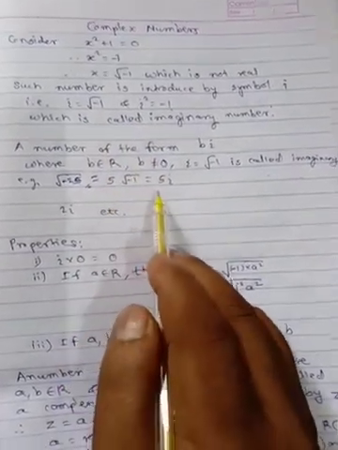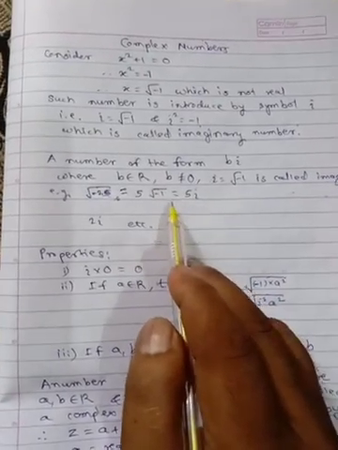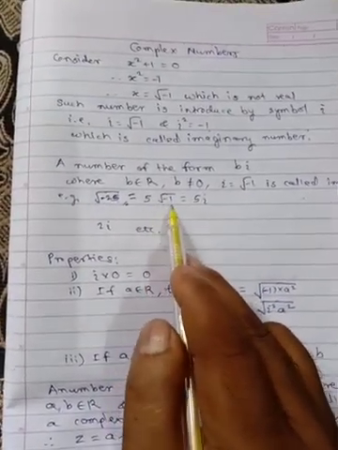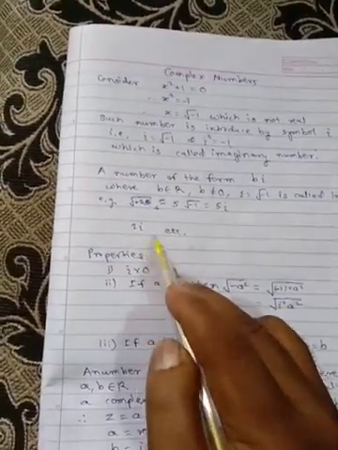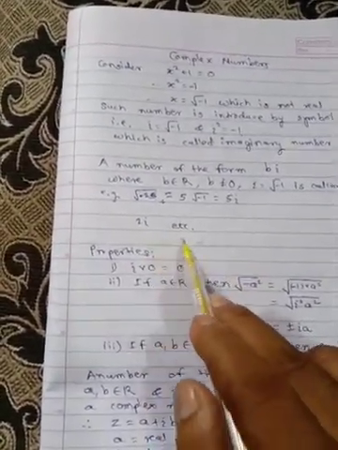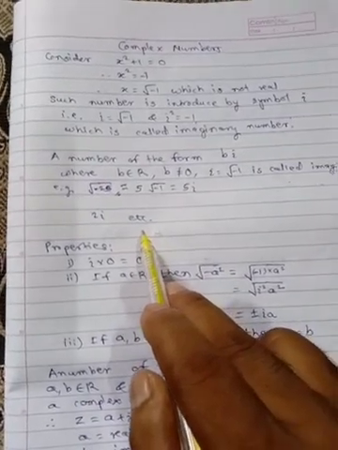Therefore, square root of minus 25 is equal to 5 root minus 1, which is equal to 5i. Then, for example, 2i is also an imaginary number.